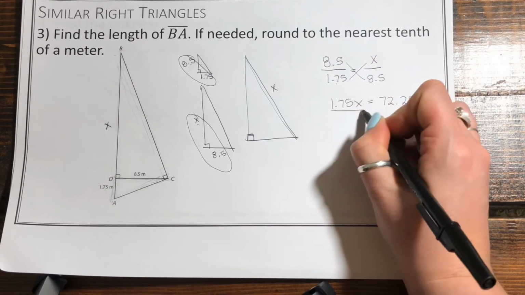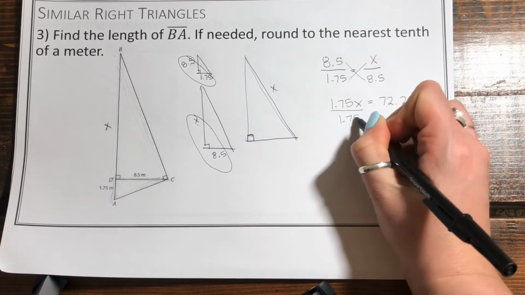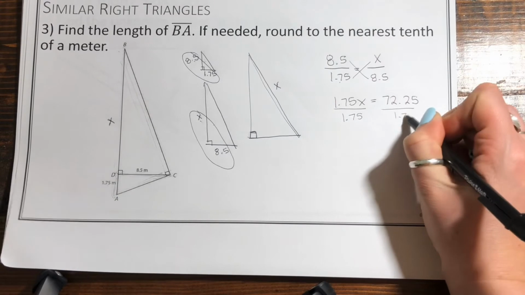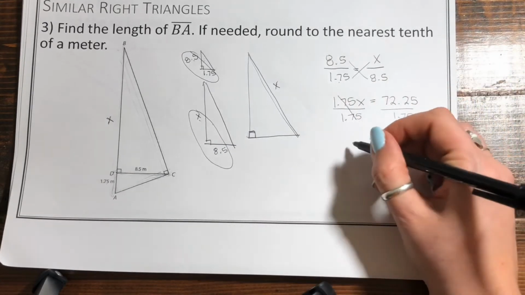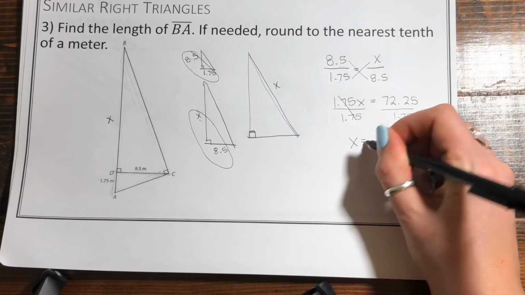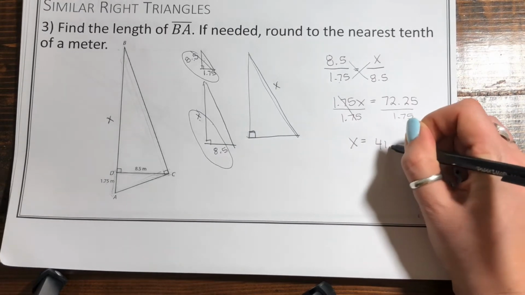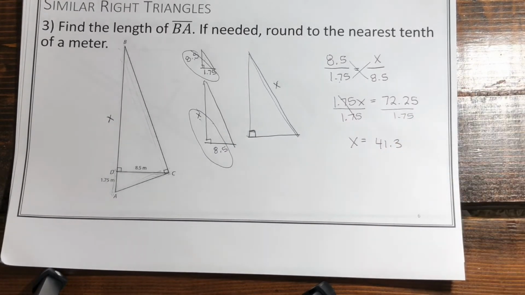Right now it's being multiplied, so the opposite of that would be to divide it. So we divide by 1.75. So 72.25 divided by 1.75 is equal to a long decimal, but they just said to round to the nearest tenths place, so that's 1 decimal. So if I do that, I just get 41.3 to that tenths place.